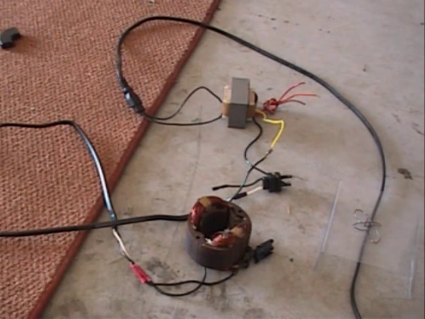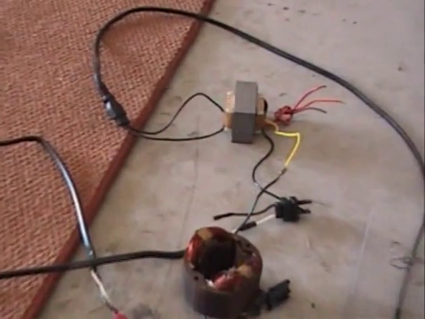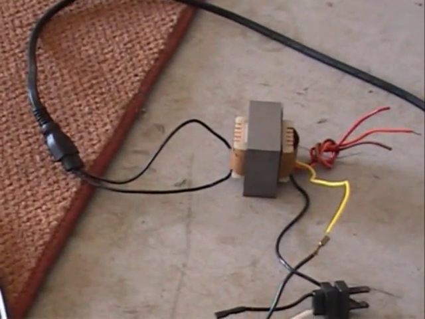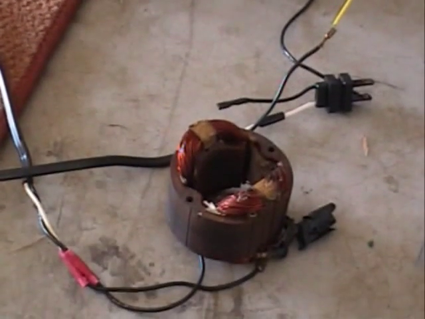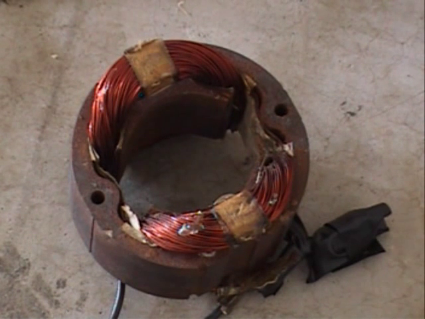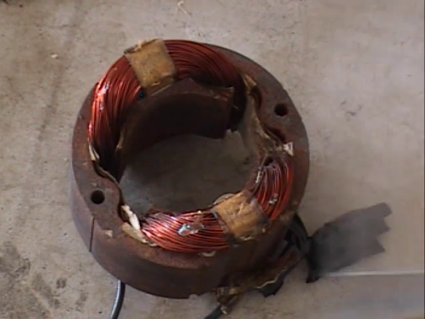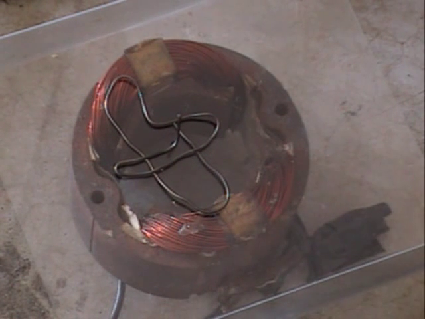Let's move to the experiment. Our first series of experiments will be using 24 volts AC. We will use this transformer to step down 120 to 24 volts to activate the stator. We've been saying that the magnetic field is created in the stator. Our first demonstration is to show the existence of that field.